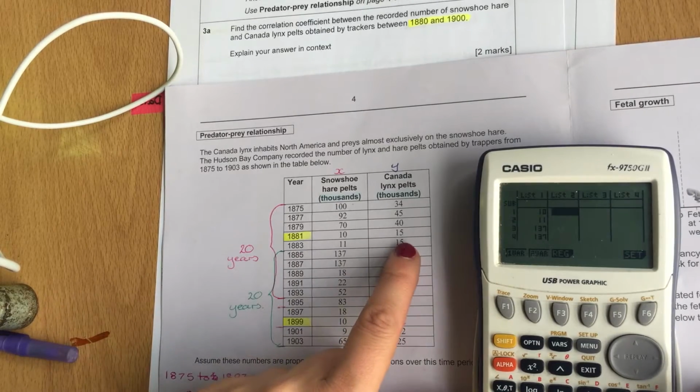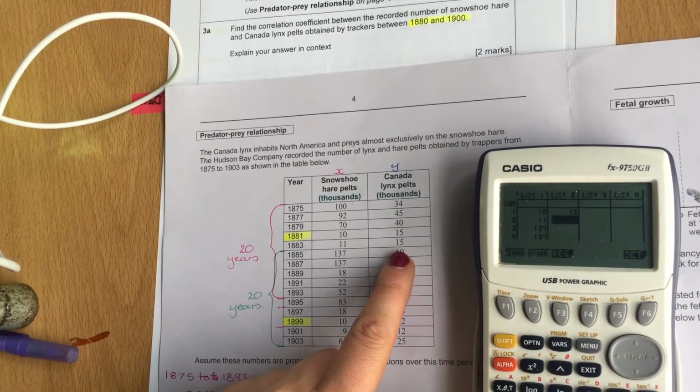So the fact that you've got them in their correct pairs is really important. 15.